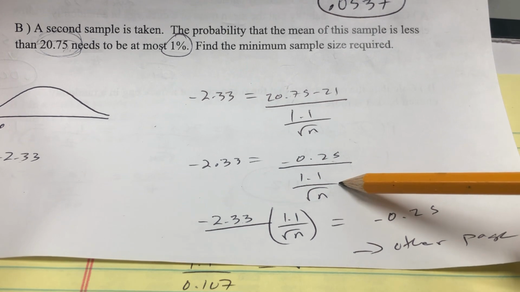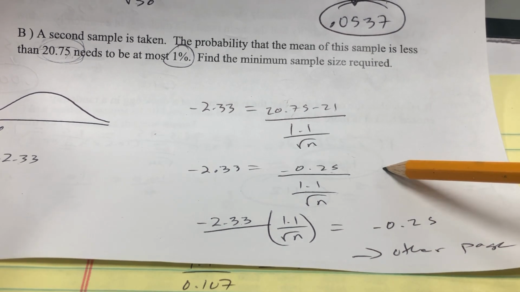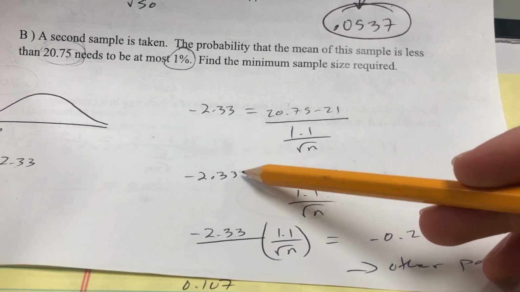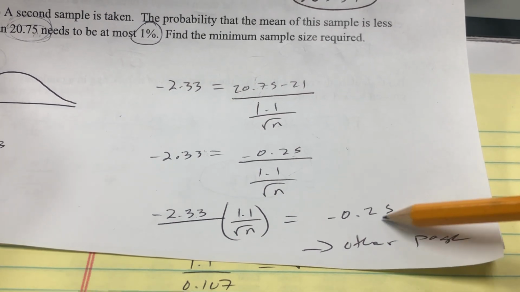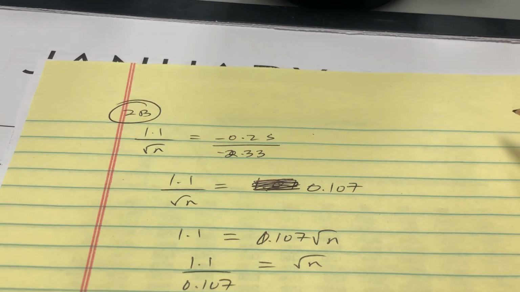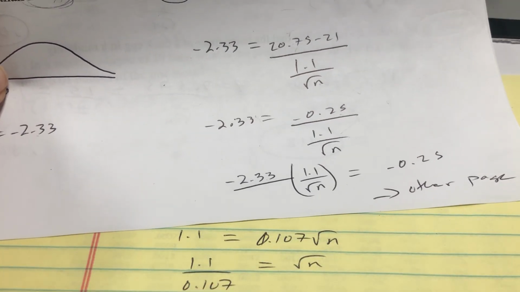You're currently dividing by 1.1 over root n, so I'm going to multiply both sides by 1.1 over root n. That will cancel it here, so then I'm going to have a 1.1 over root n on the left side equals negative 0.25. All right, so I'm over here. Now I've got to go to the other page. So what do I do next? I want root n all by itself.